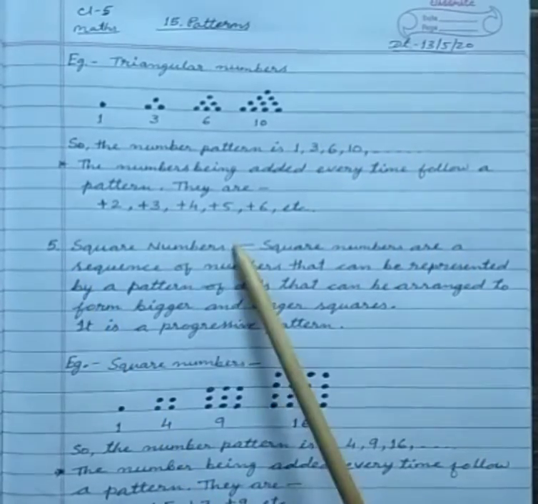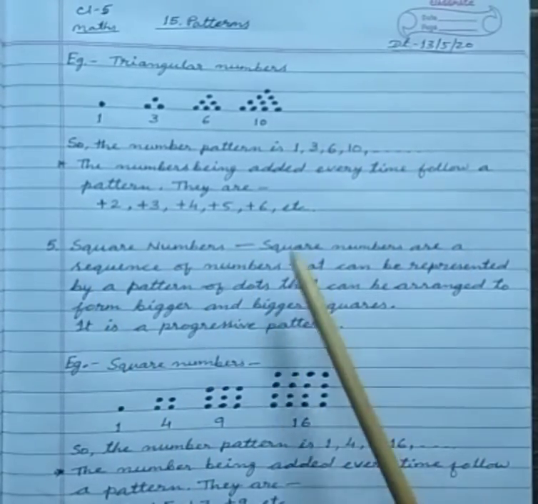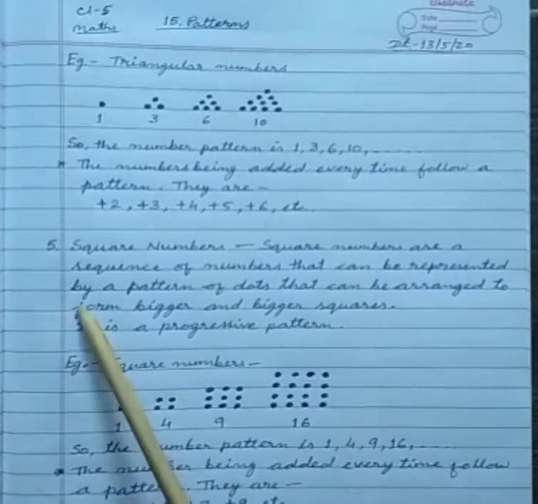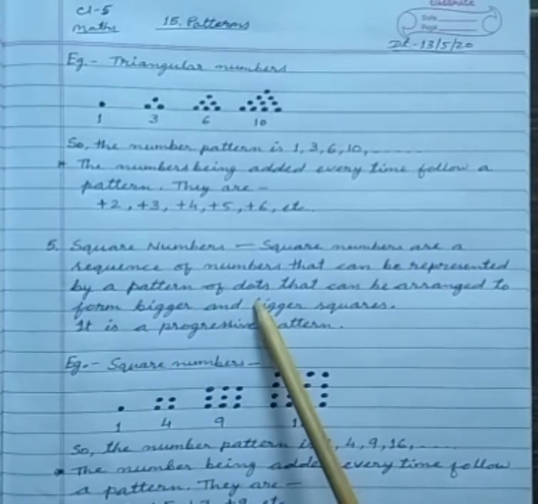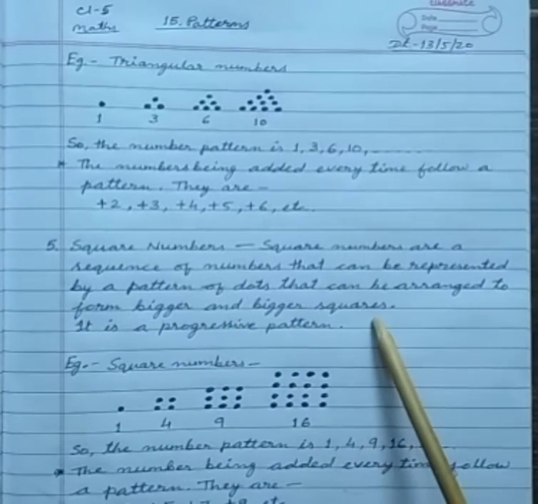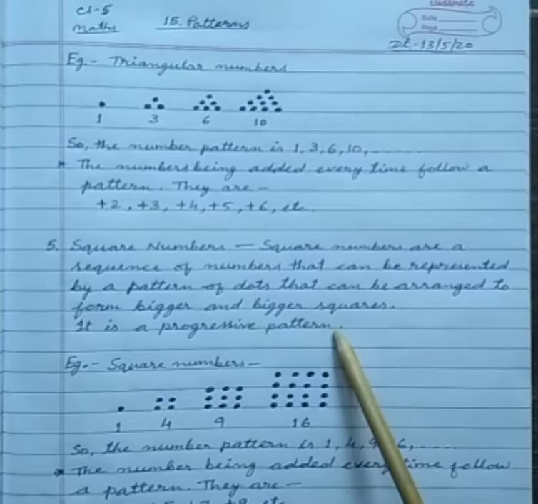Then coming to square numbers. Now square numbers are a sequence of numbers that can be represented by a pattern of dots that can be arranged to form bigger and bigger squares. It is a progressive pattern.